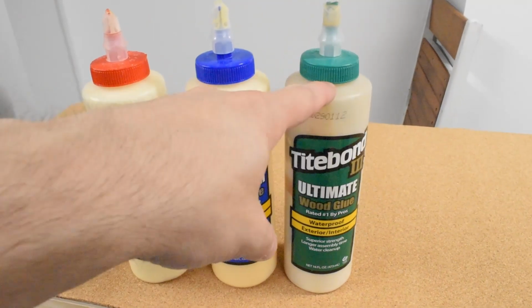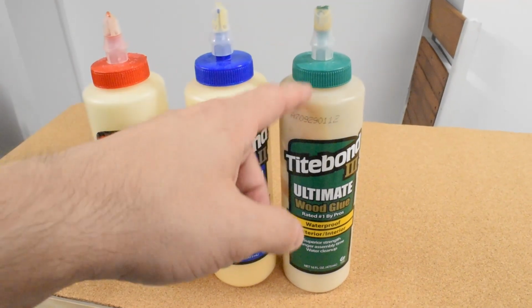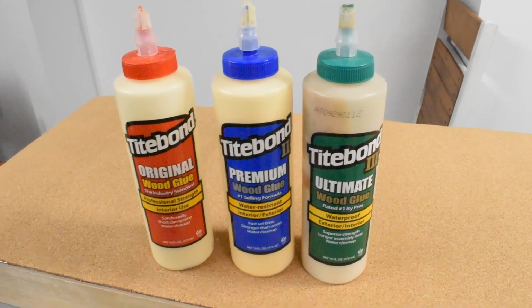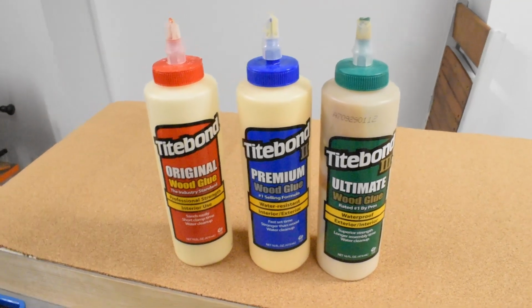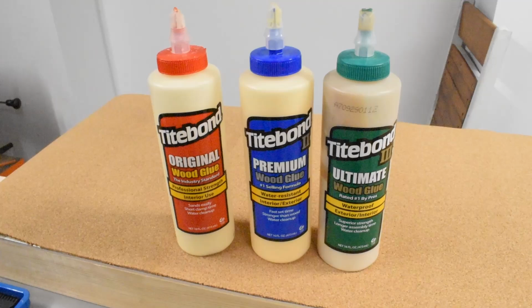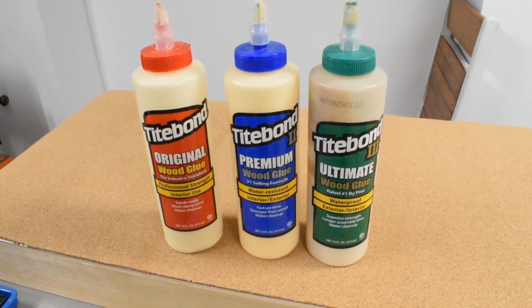This one would take a lot longer. I don't really need to wait that long. I just need enough time to move the cork around if I need it. So I'll be choosing this one here. And so I just wanted to give a quick little aside on that in case you were wondering what type of wood glue I'd be using for this.